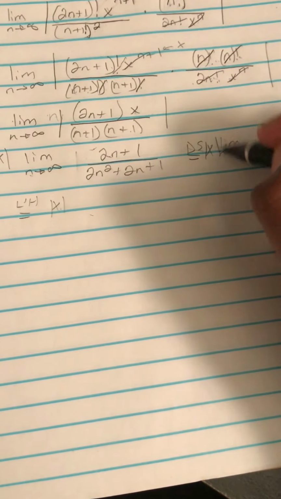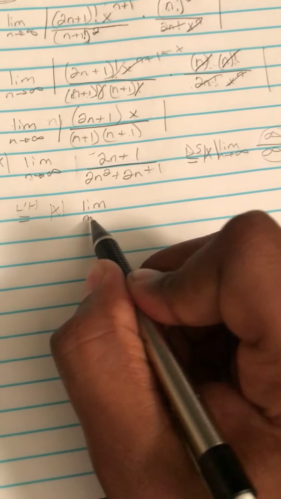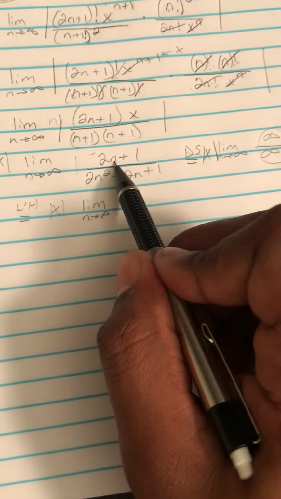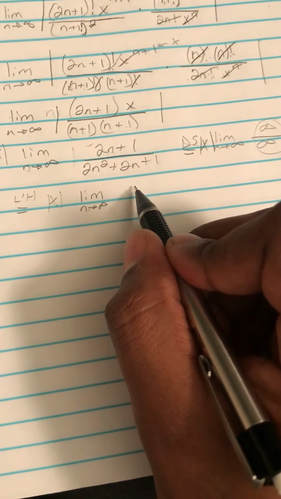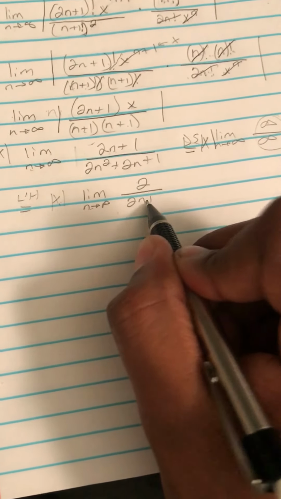So we use L'Hopital's rule, with the absolute value of x still out front. L'Hopital's rule simply says that we take the derivative of the top and the bottom separately, which will end up getting 2 over 2n plus 2.